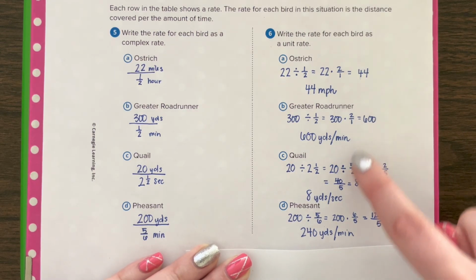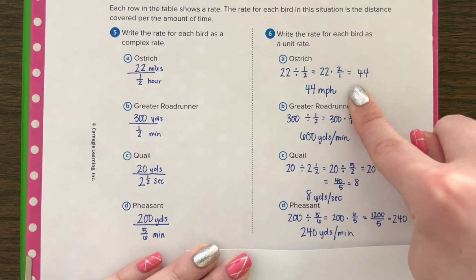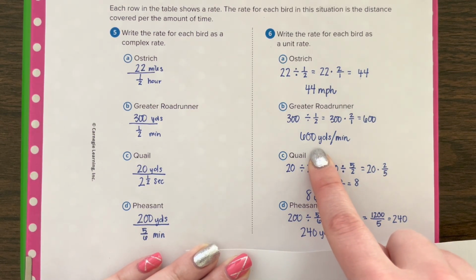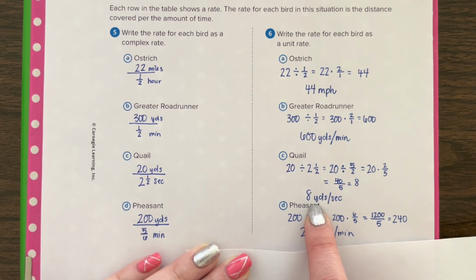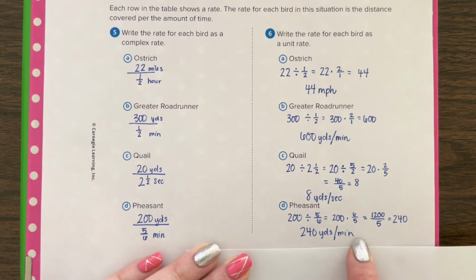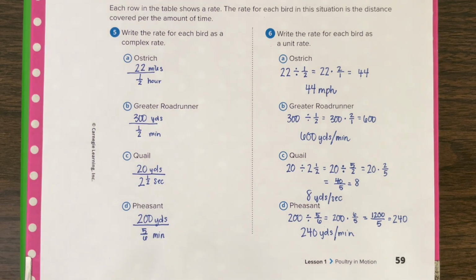So notice how fast these birds can actually travel. The ostrich is 44 miles in an hour. This one is 600 yards per minute. That is extremely far for 1 minute. And then 8 yards per second. That's even faster if you think about how long a yard is, so 3 feet. And so they're traveling that far in yards per second, and then 240 yards per minute. And so that is how our complex rate and our unit rates work.